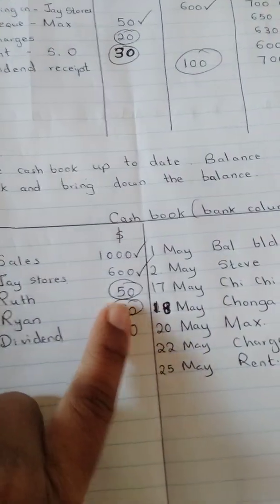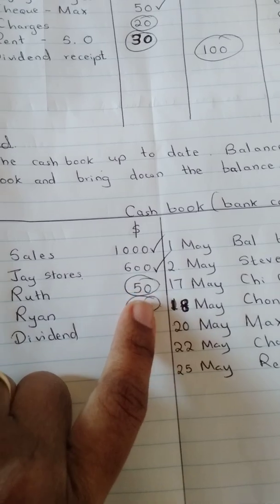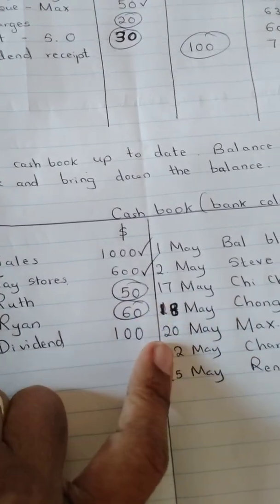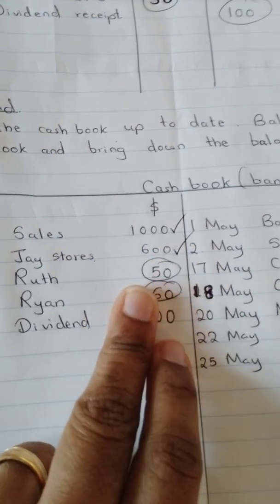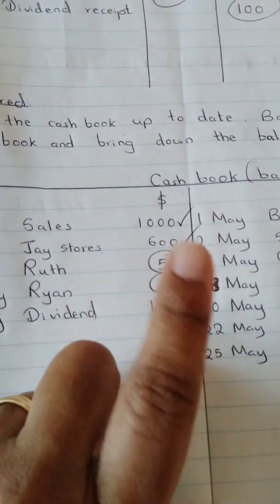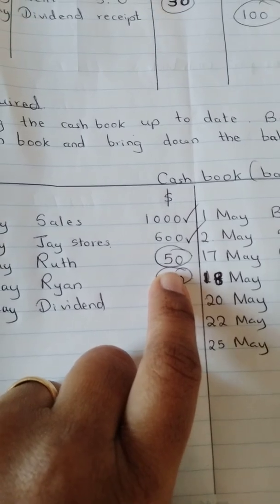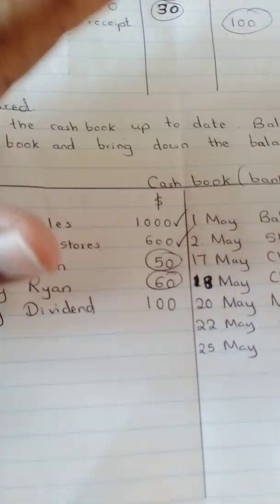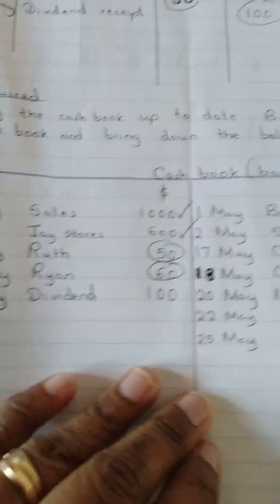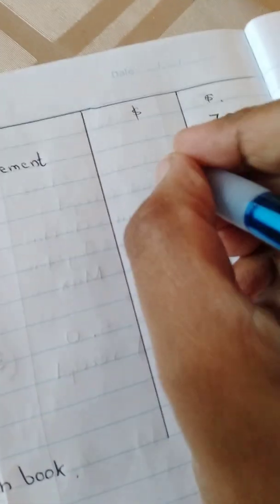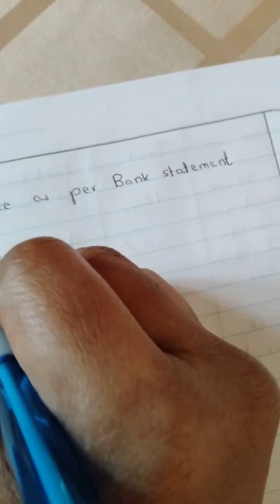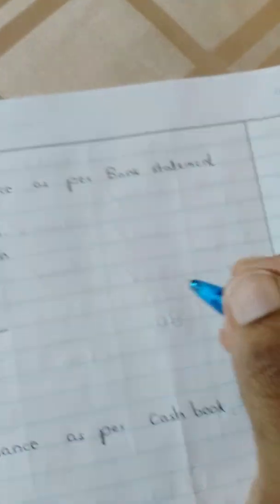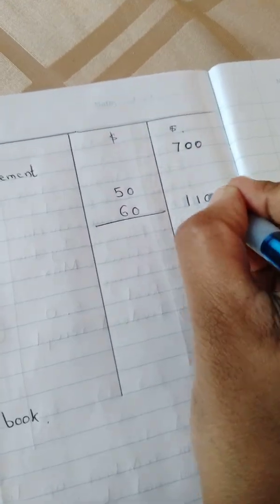Then in the cash book there were two debit entries, this 50 and 60, which we have updated but they have not updated yet. So these are receipts. These are money that came into the bank account. That's why we debit it here. So once the bank updates these two, the bank's balance should increase by these two amounts. So these two are what we should add to the bank statement balance. So 50 and 60, we can say Ruth and Ryan, that's 110.